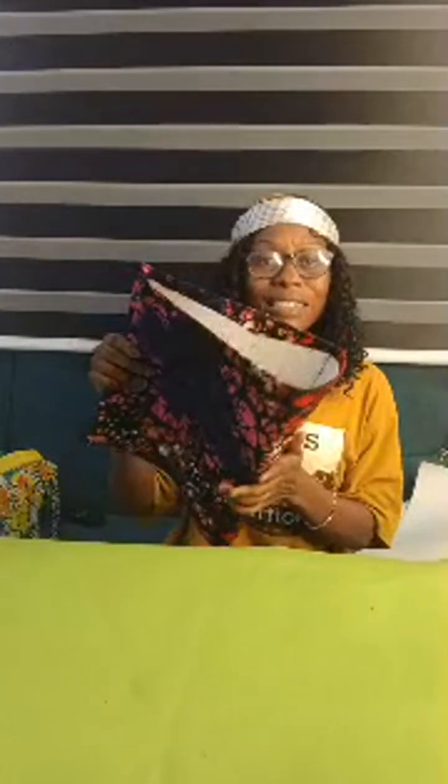All right, now that you've done this, the next thing we are going to be thinking of doing is to get the gusset, also known as the body of the bag, also known as the side of the bag. So we are going to be drafting out the side or the gusset of the bag.